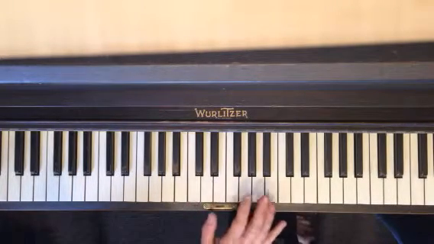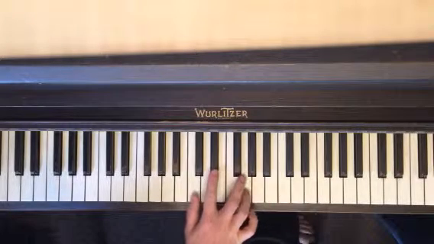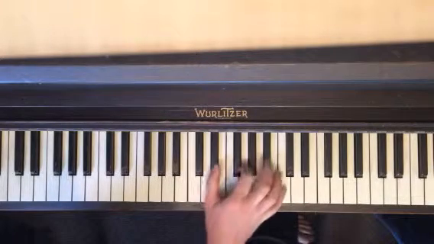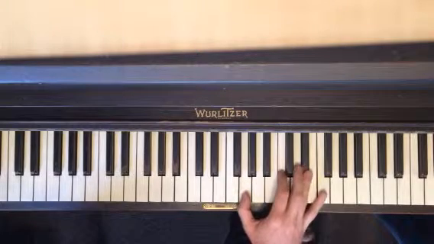And for every chord, that's true. We have C minor, root position, first inversion, second inversion.